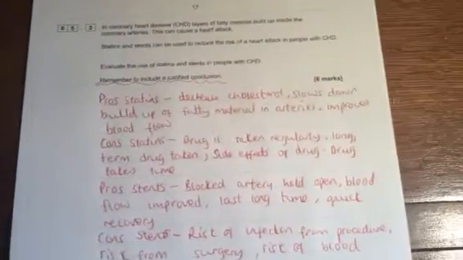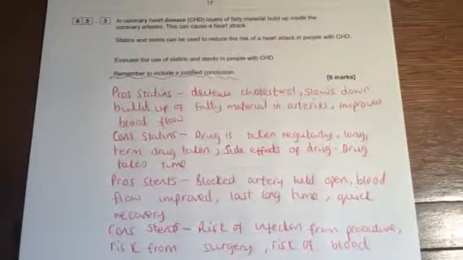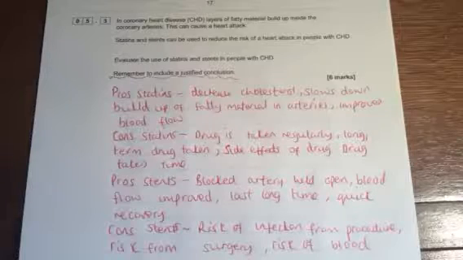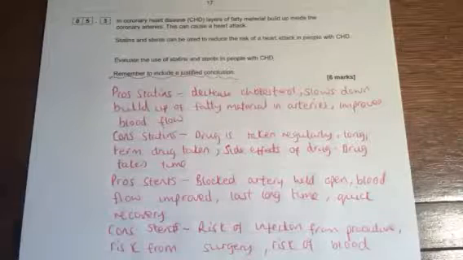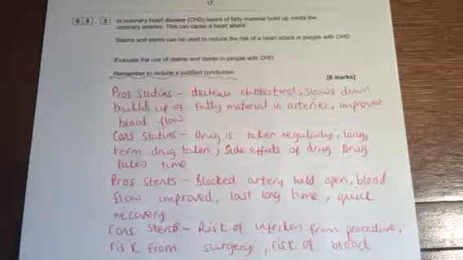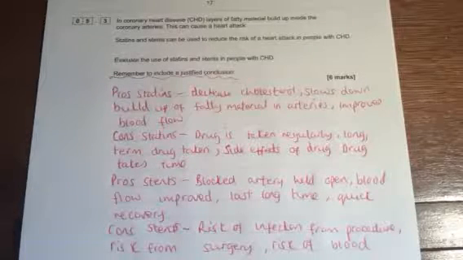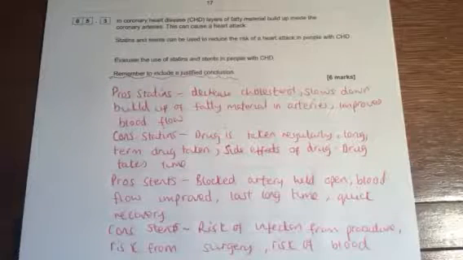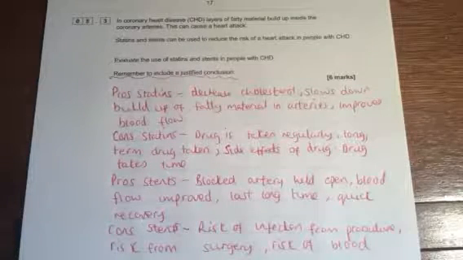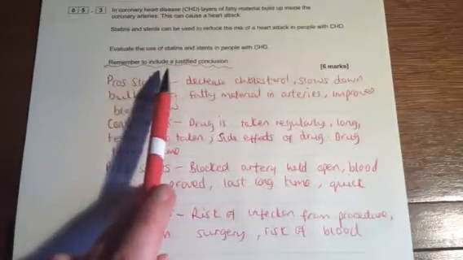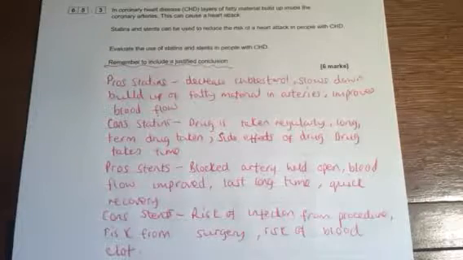Now, this was quite a tricky evaluation question. So, question 5.3. In coronary heart disease, layers of fatty material build up inside the coronary arteries. This can cause a heart attack. Statins and stents can be used to reduce the risk of heart attack in people with CHD. Evaluate the use of statins and stents in people with CHD. And it says, remember to include a justified conclusion.